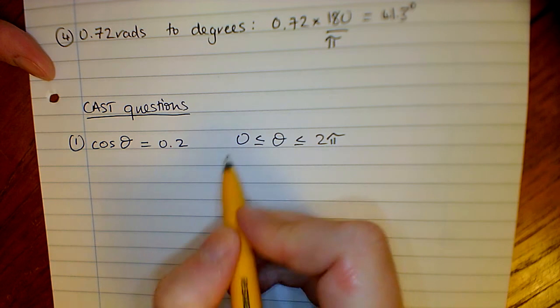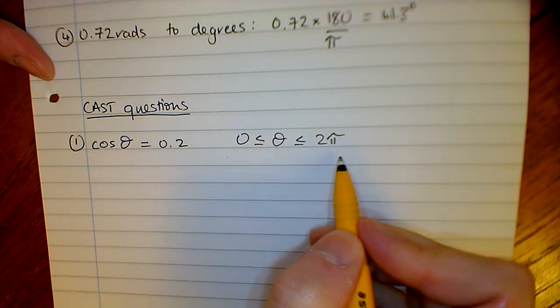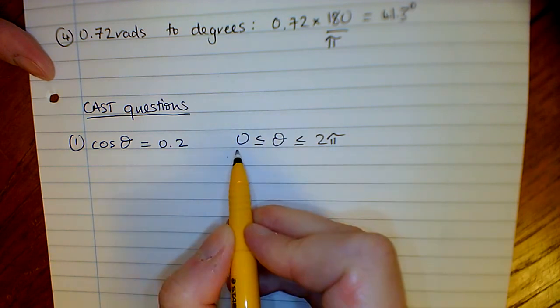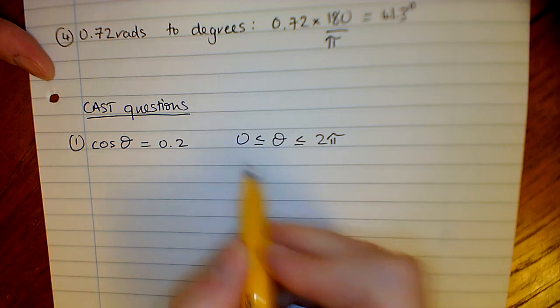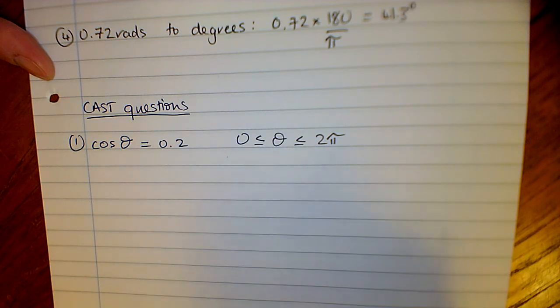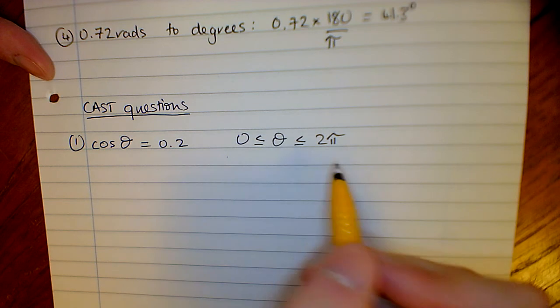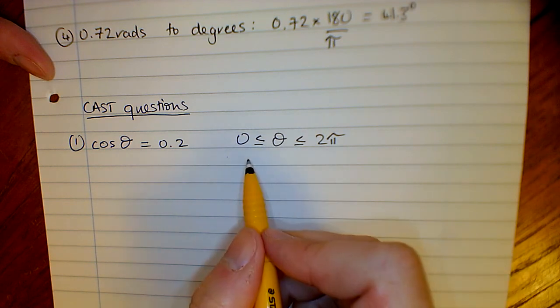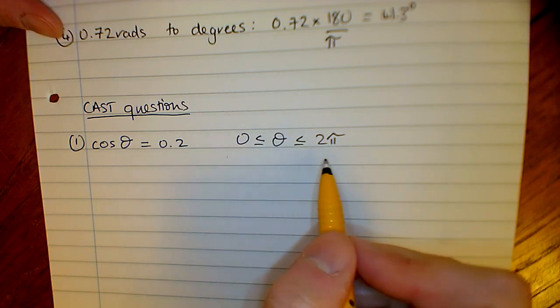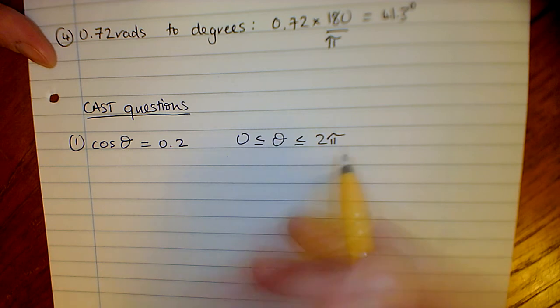And this is the thing to look for. Look at the range. If the range is in radians, so it'll be saying something to do with pi, this one here is 0 to 2 pi, then we do the question in radians. If it's in degrees, you do the question in degrees. So the first thing you need to do is make sure your calculator is in radians mode to do this question.